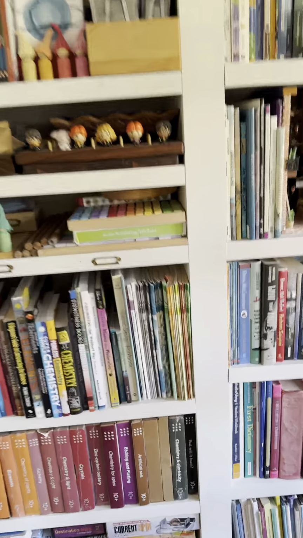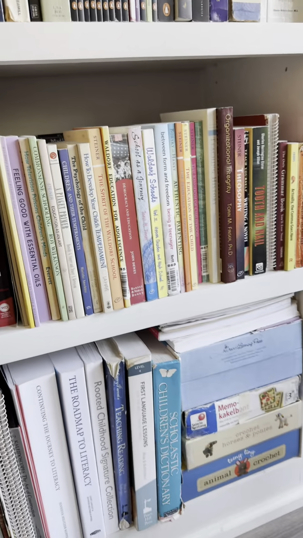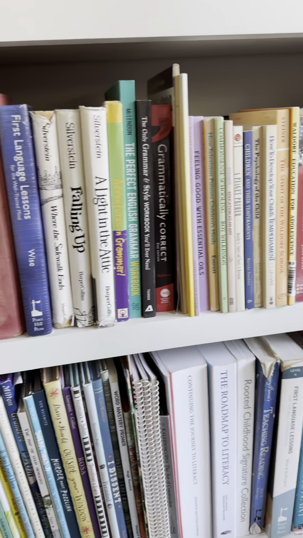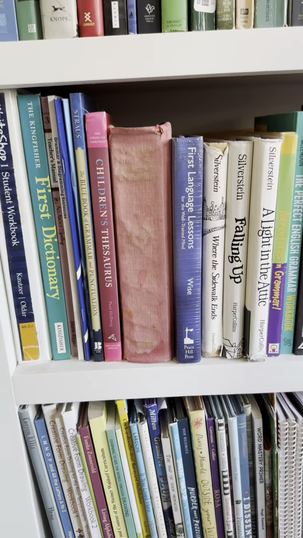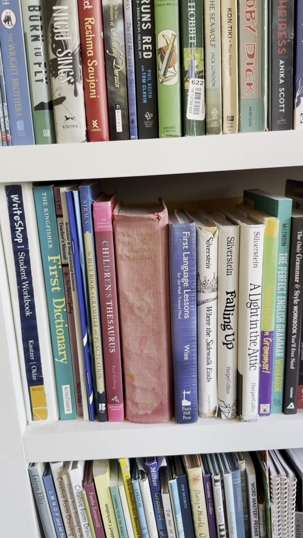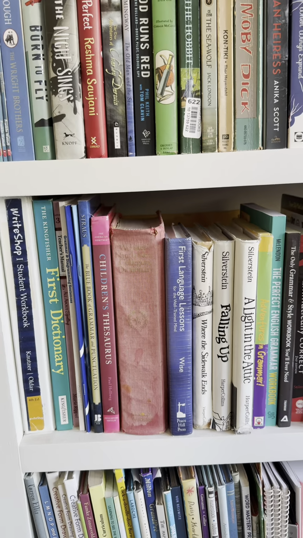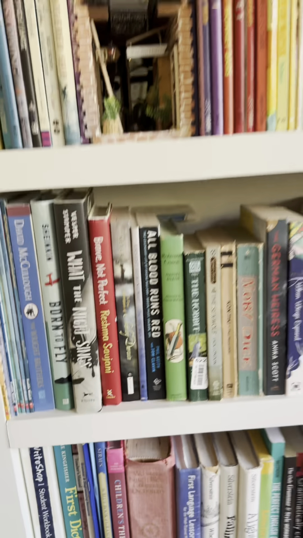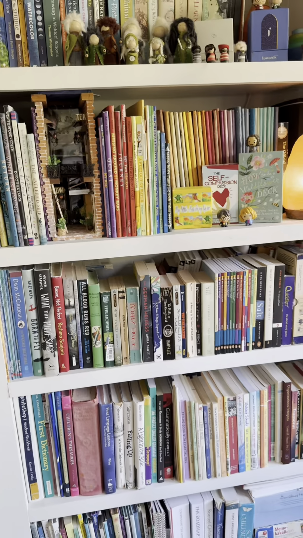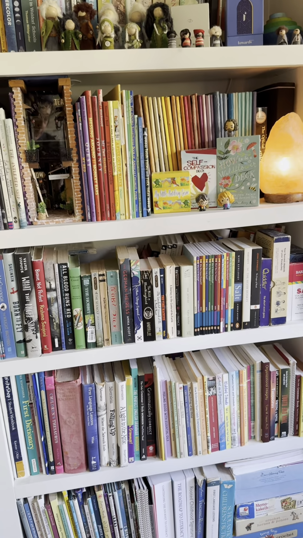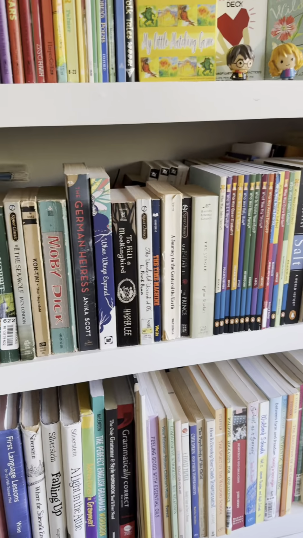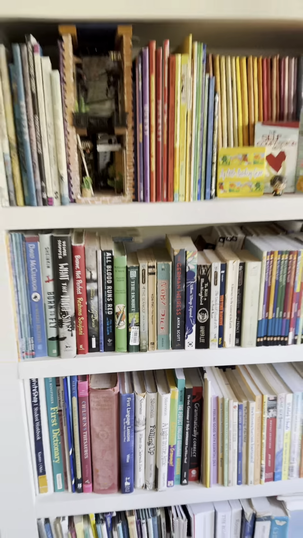If the workbooks are language arts workbooks like we have in this section here, then it's along with some of our other language arts materials as well as resource materials like dictionaries and thesaurus. And up above, we have more of our language arts materials, which also include some of the novels that we are reading for our high school years.